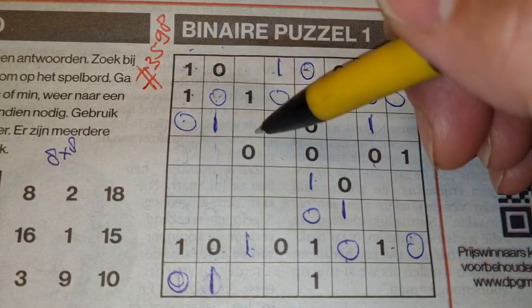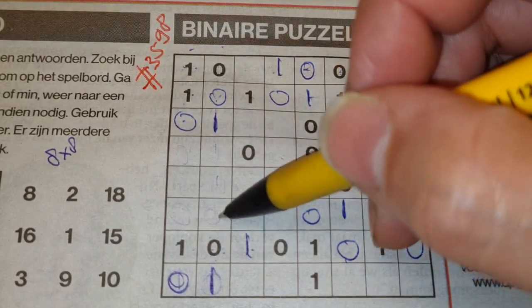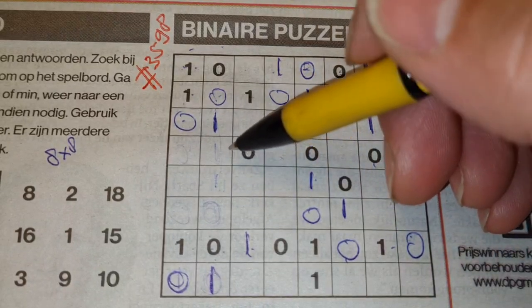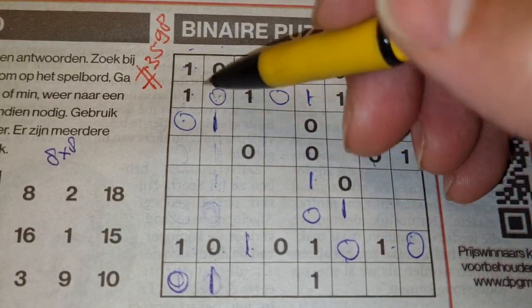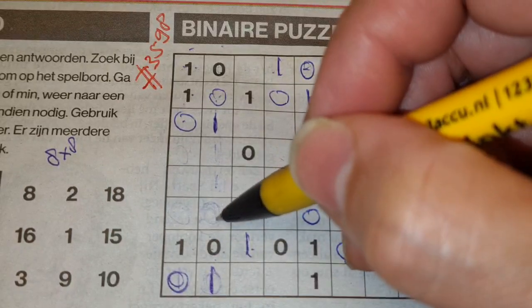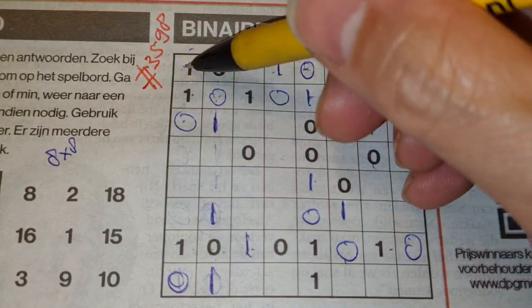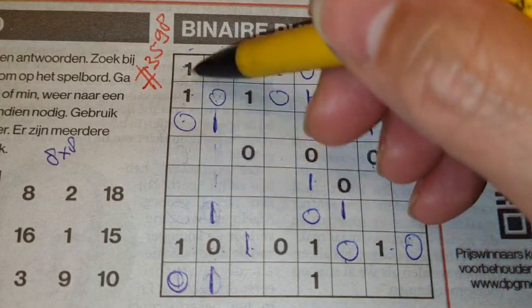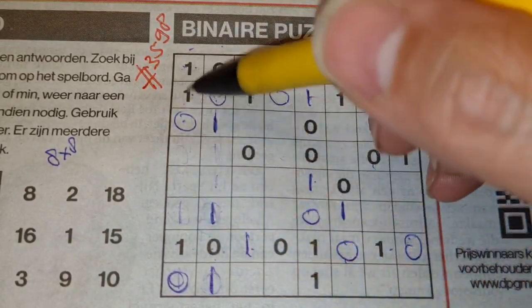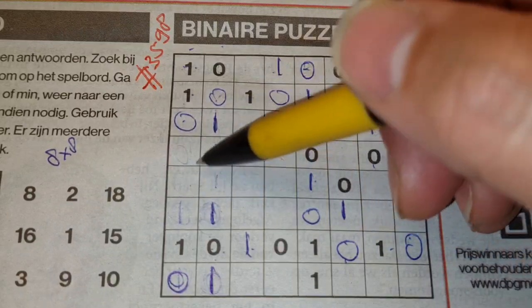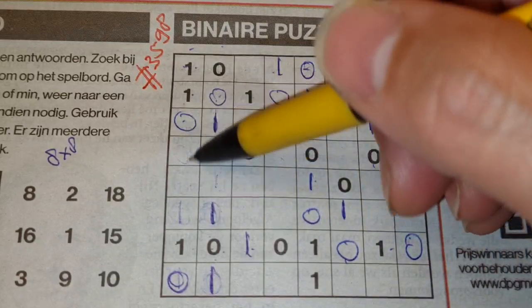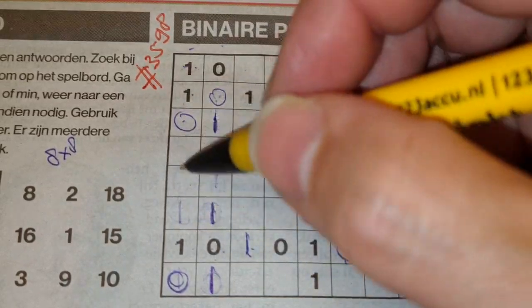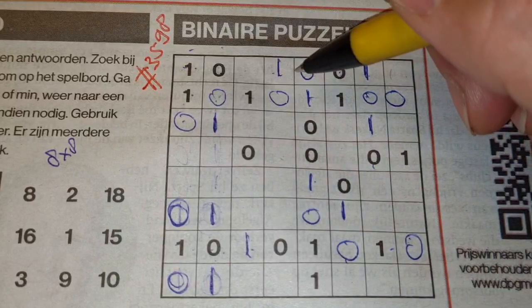1, 2, 3, 3 O's. If I place number 4 here, then we still have 3 1s in a row in this column. Not allowed by one of the rules, so this can be an O. This should be a 1. Same story for the first column. If I place the 4th 1 here, then we still have 3 O's in a row in this column. Not allowed by one of the rules, so this can be a 1. This should be an O.